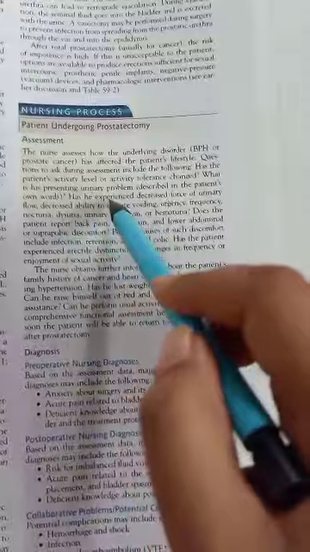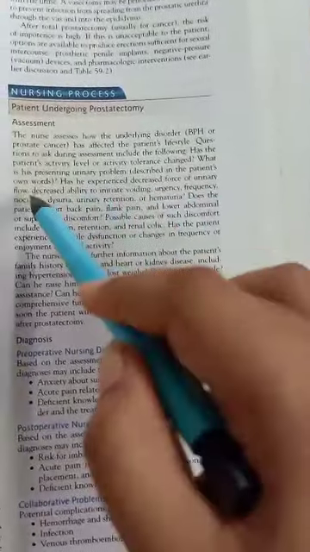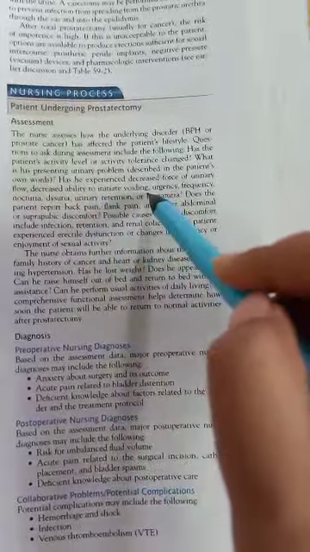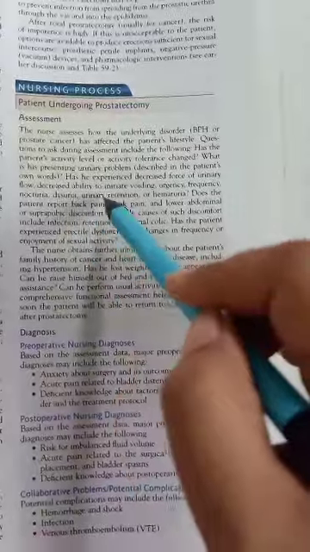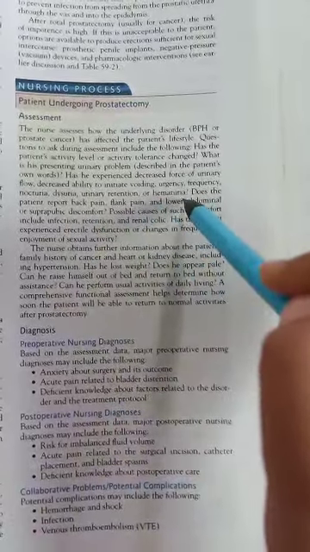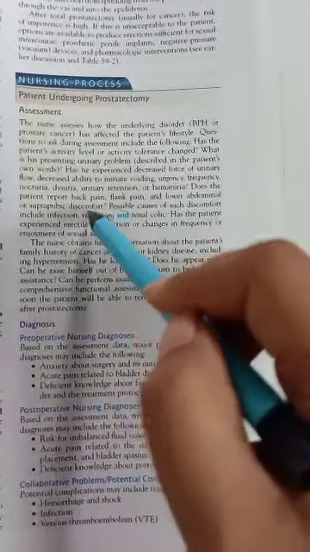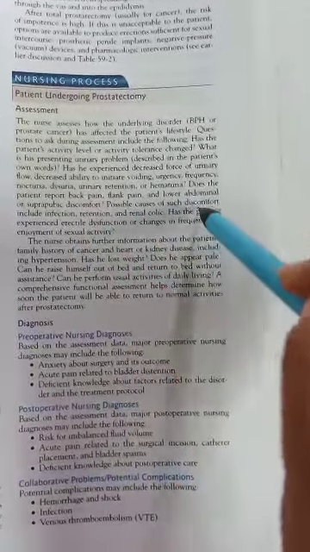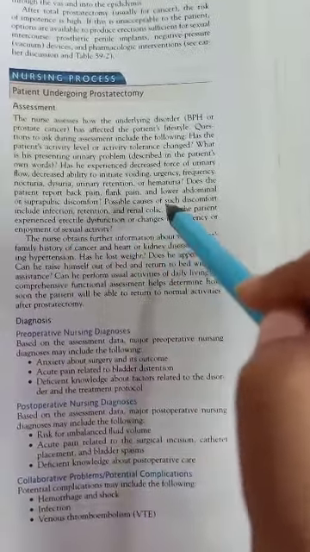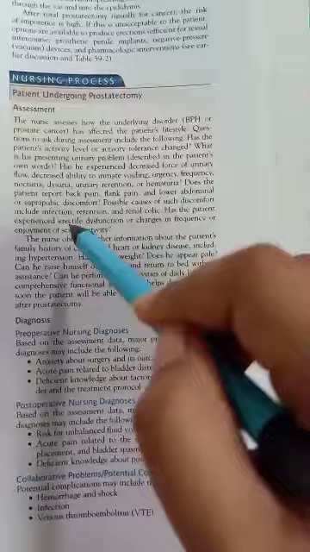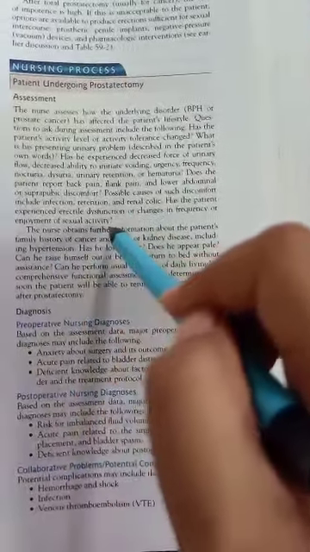What is the presenting urinary problem? Has he experienced decreased force of urinary flow, decreased ability to initiate voiding, urgency, frequency, nocturia, dysuria, urinary retention, or hematuria? Does the patient report back pain, flank pain, and lower abdominal or suprapubic discomfort? Possible causes of such discomfort include infection, retention, and renal colic. Has the patient experienced erectile dysfunction or changes in the frequency or enjoyment of sexual activity?